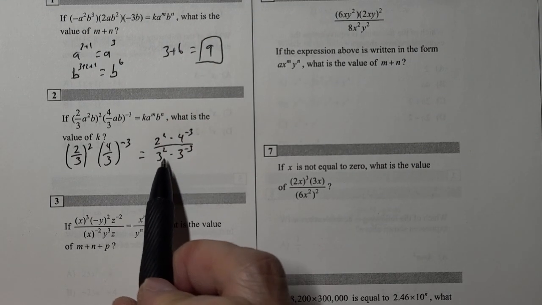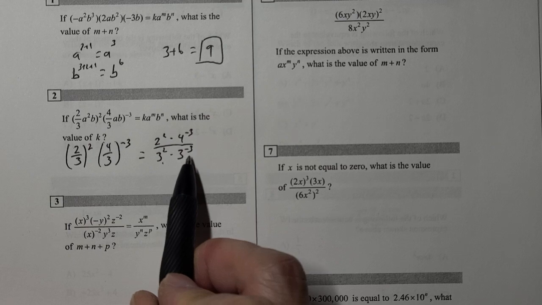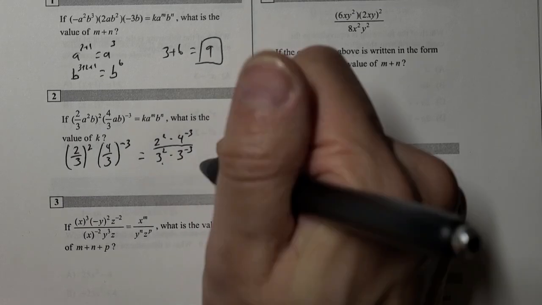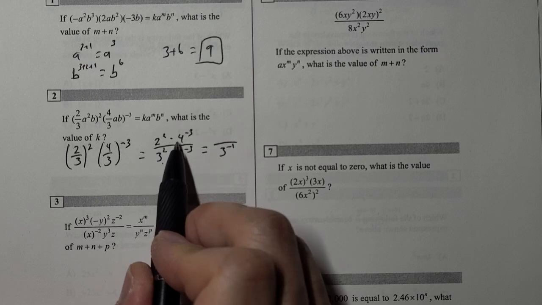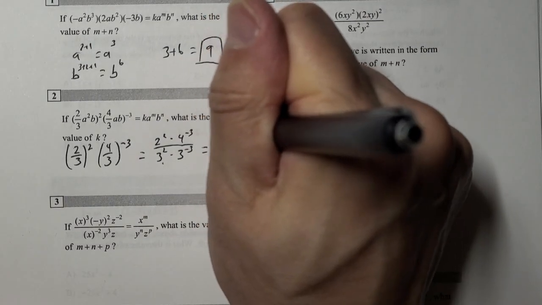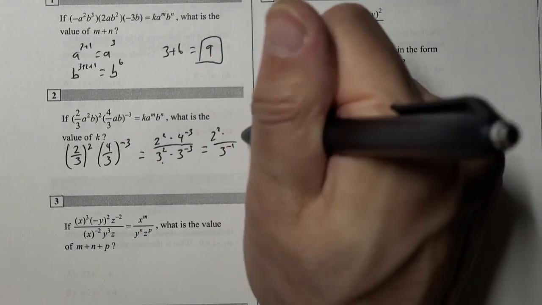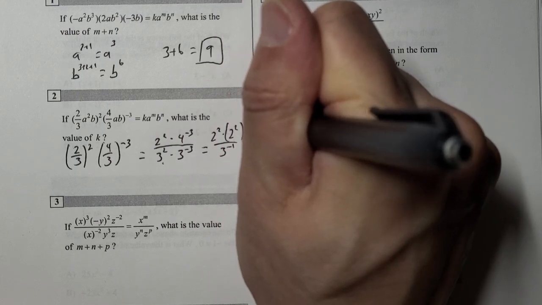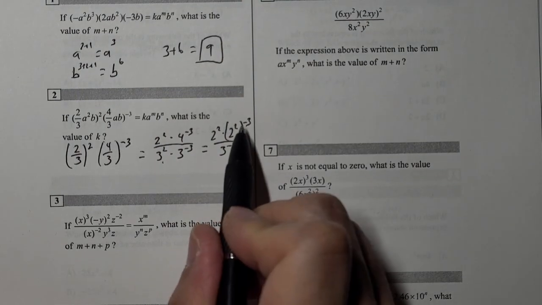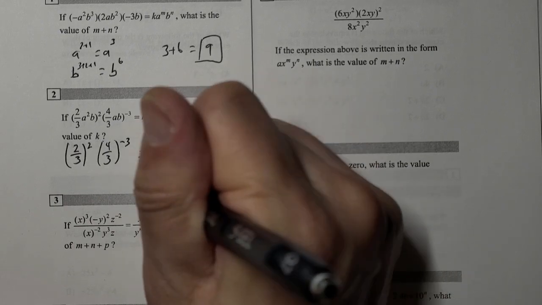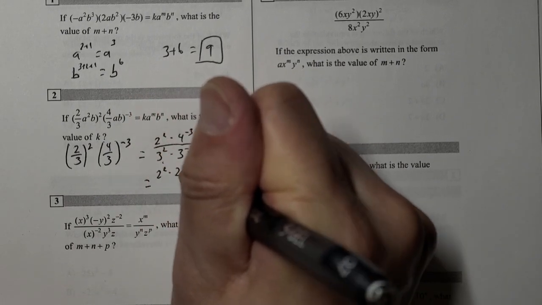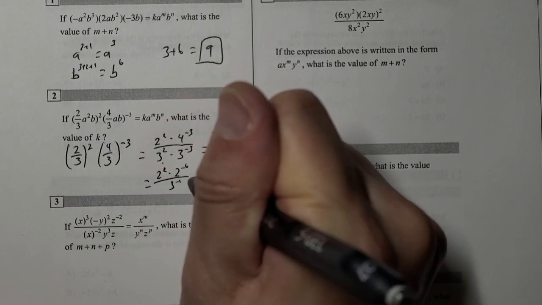Now we can use properties again. 3 squared times 3 to the negative 3, we add the powers. That is 3 to the negative 1. Then 2 squared times, 4 is 2 squared as well, so I can write it like that. And properties of exponents again, multiply these two numbers together. That is 2 squared times 2 to the minus 6 over 3 to the minus 1.